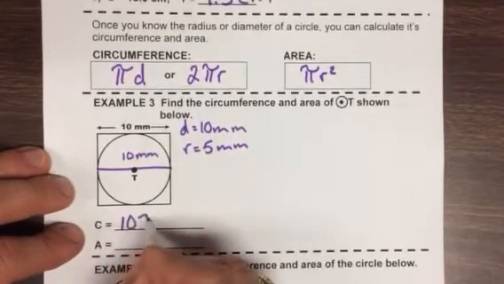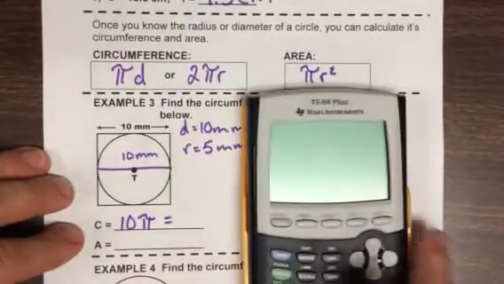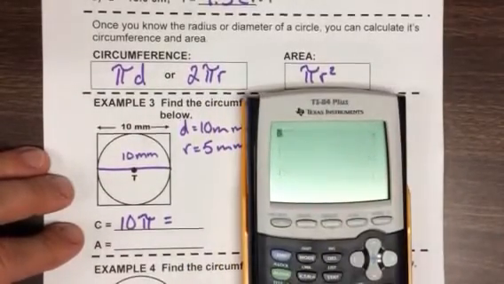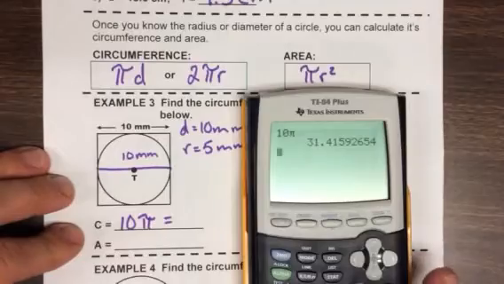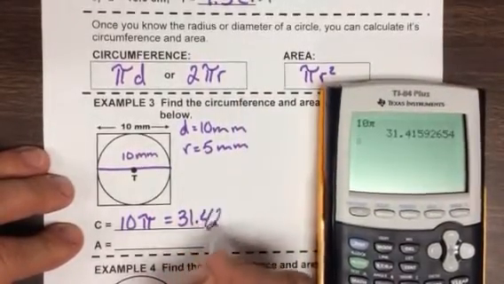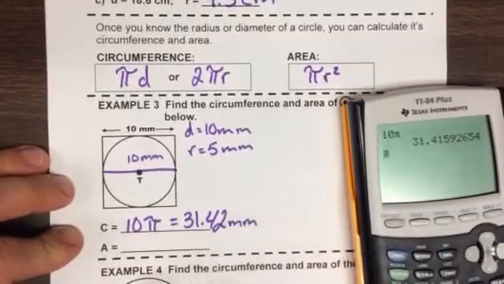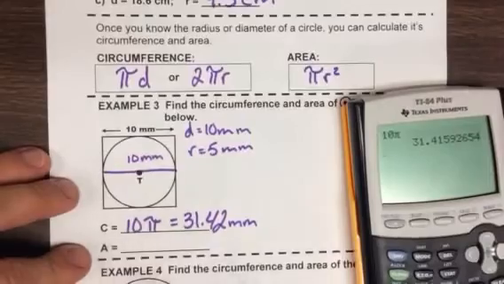It's going to be 10 pi, or when I type 10 pi in the calculator, 31.42 millimeters. I need to see the formula and the equation. So please make sure that you give both.